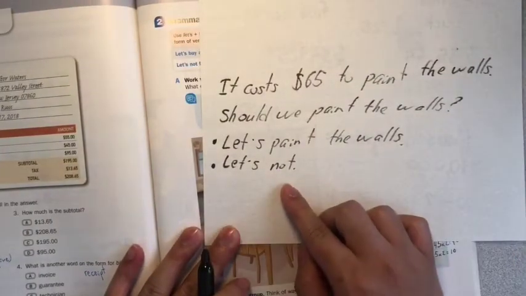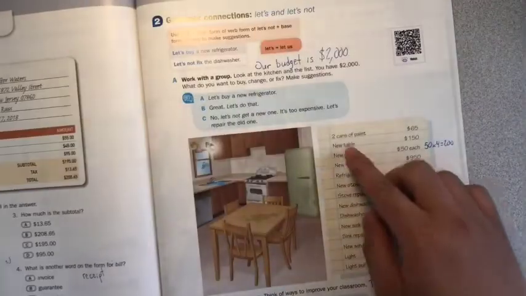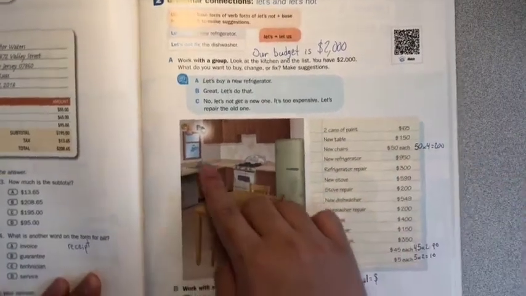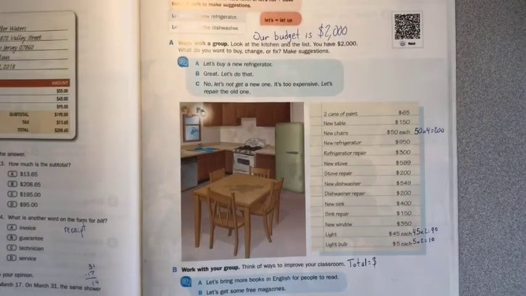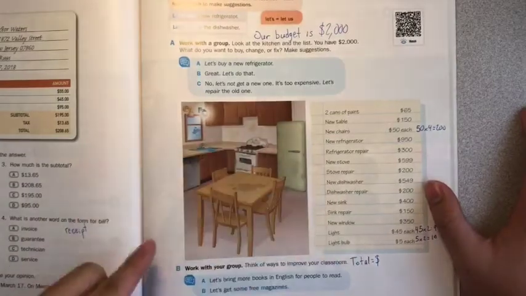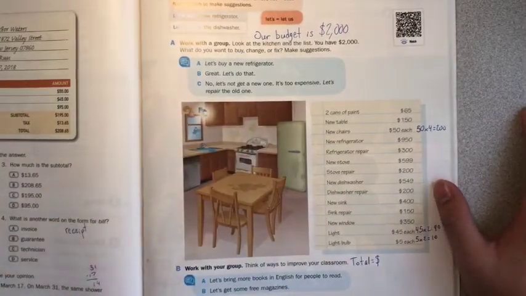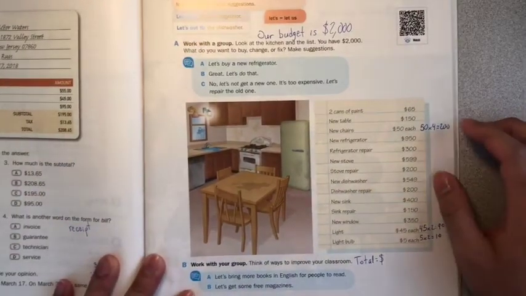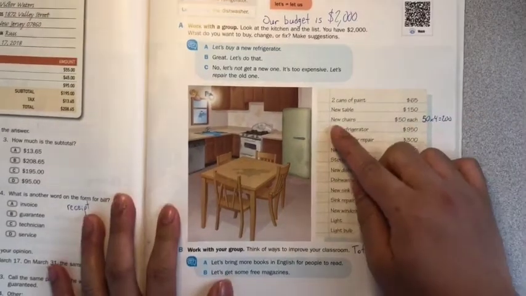Or we can say, let's not. It costs $65 to paint the walls here. Should we do it? Yes, let's paint the walls. Or no, let's not.